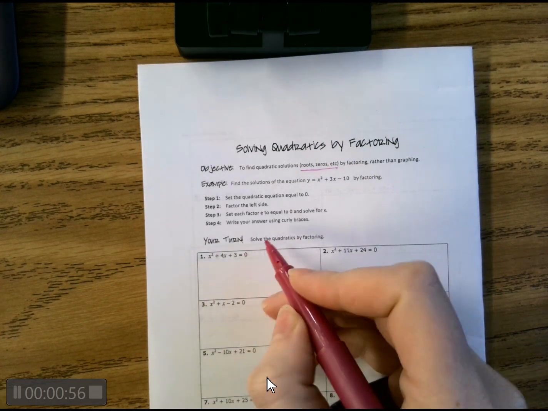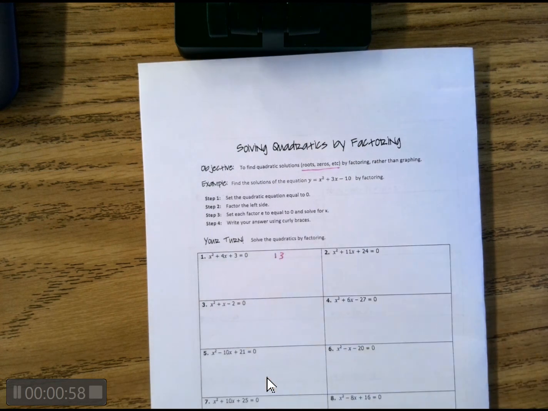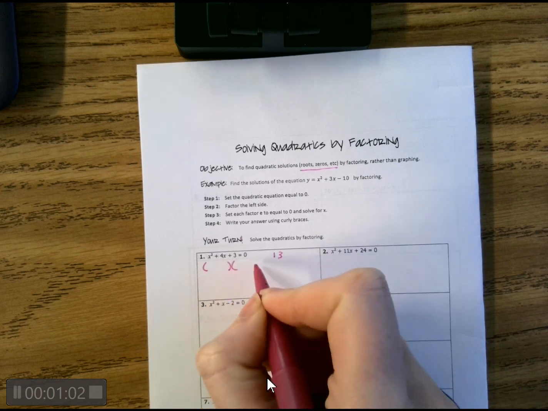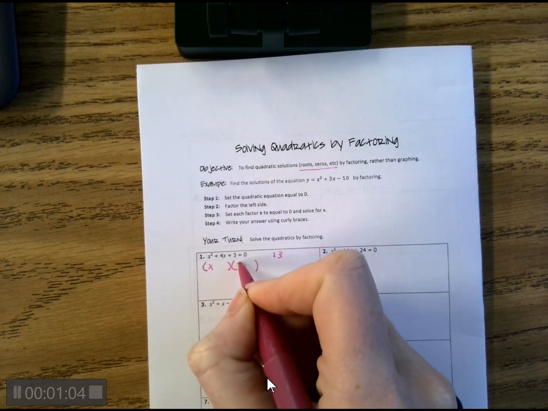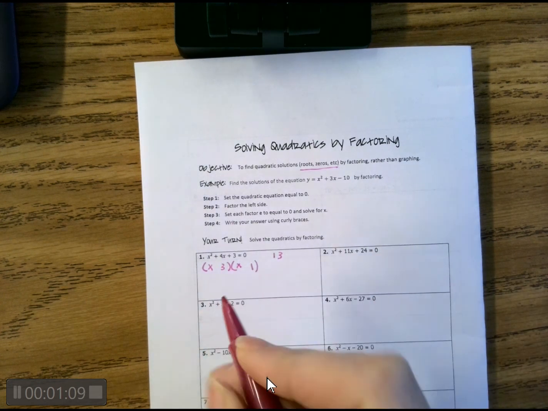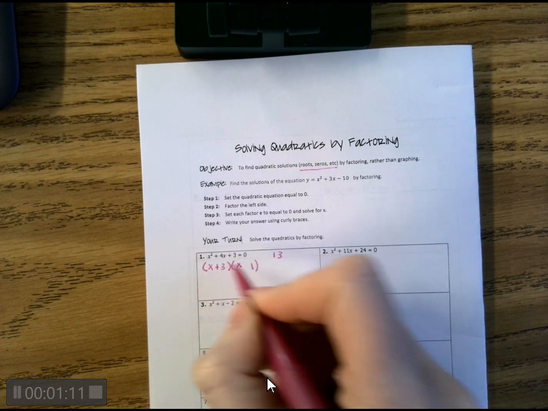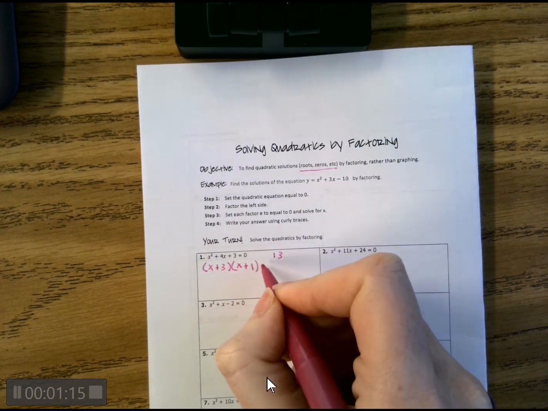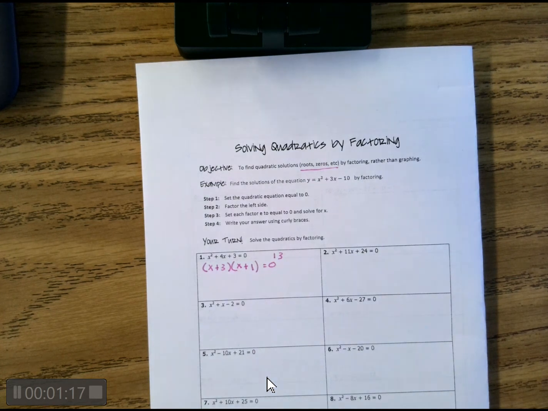So we're going to list out our factors of 3, which are 1 and 3. And then we're going to factor it. So our two parentheses, put an x in both, 3 and 1. And then we need to add to get to 4, so that's going to be plus 3 plus 1. Okay, so it's factored. And it is set equal to 0.